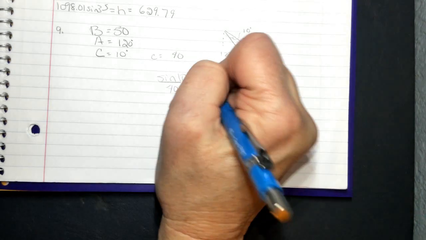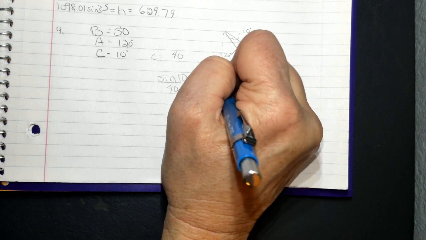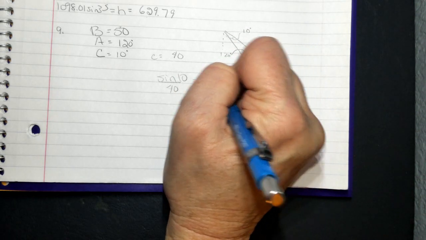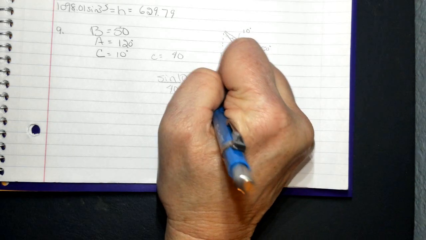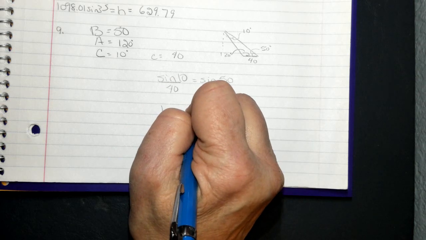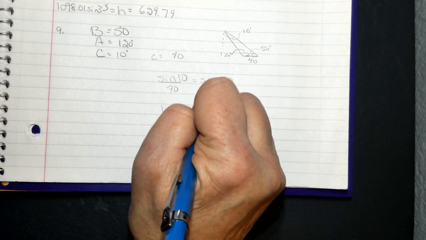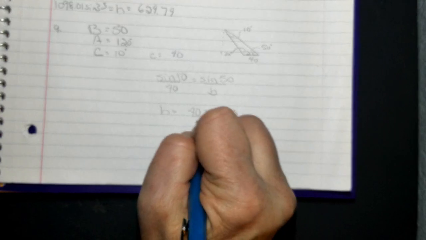So I'm going to get sine of 50 over, we said 50 was B, so B. So we have B equals 40 sine of 50 over sine of 10.